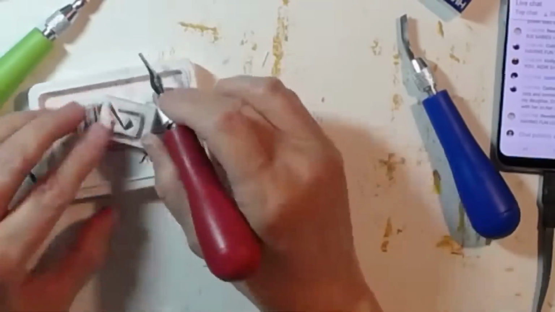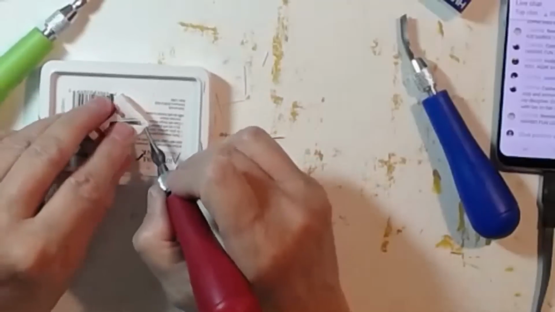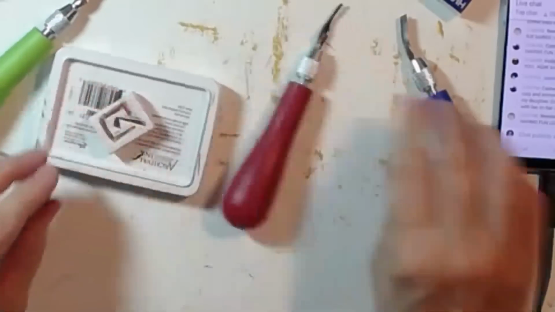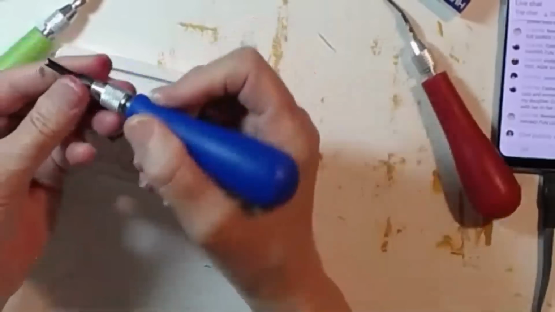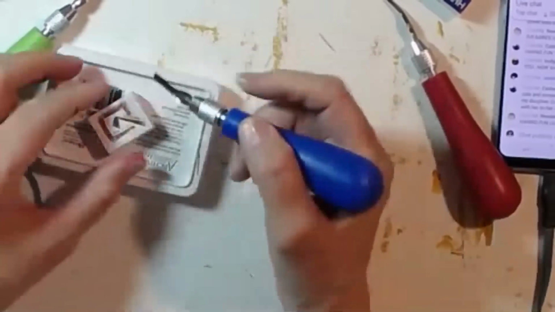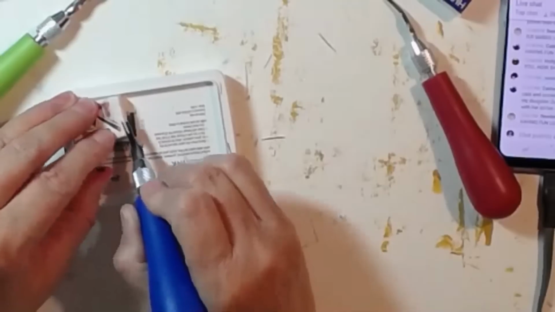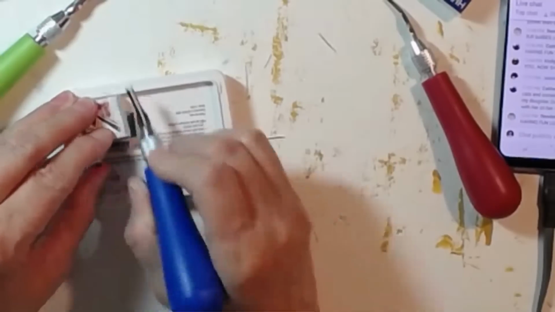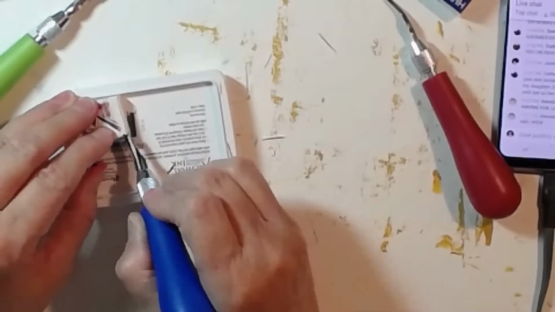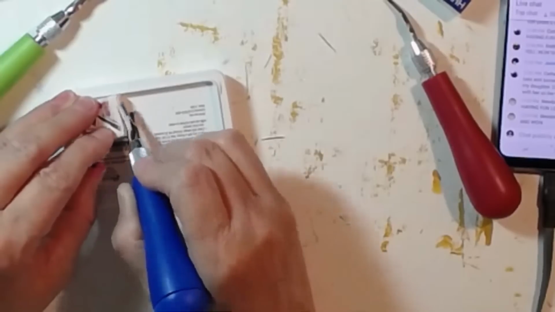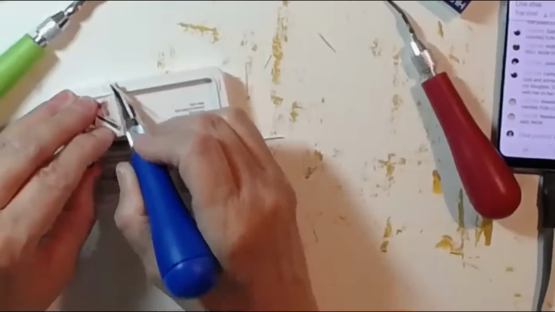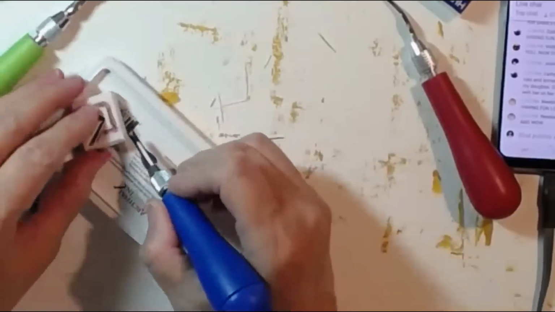And I'll carve it that way and that way. Then I like to take this larger V blade and come along the edge here and shave away that edge. It's just easier for me to carve it out if I do.